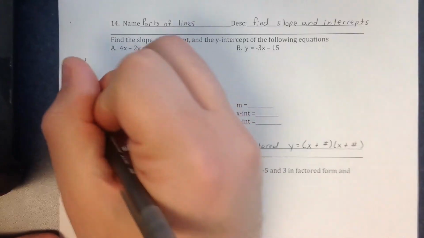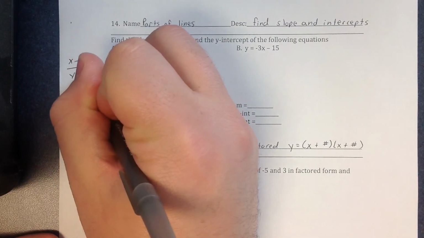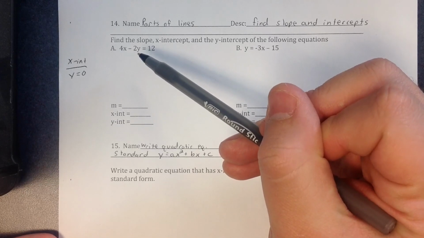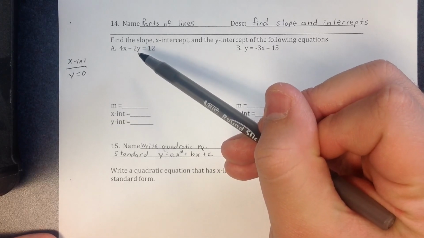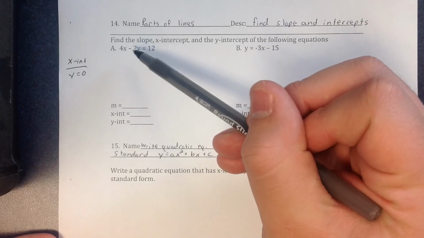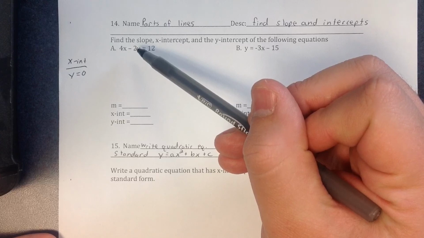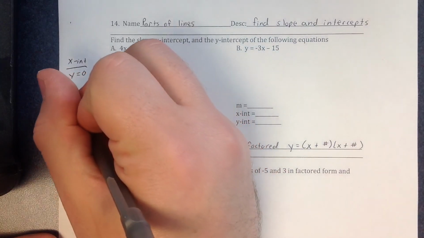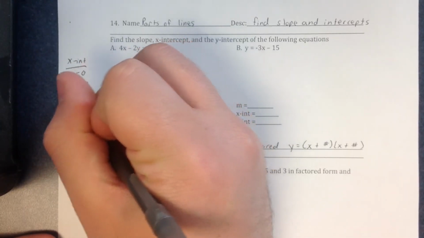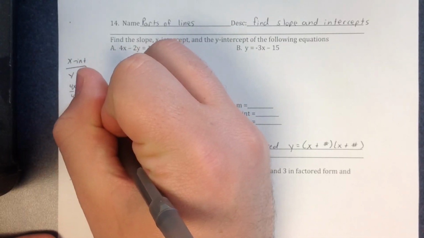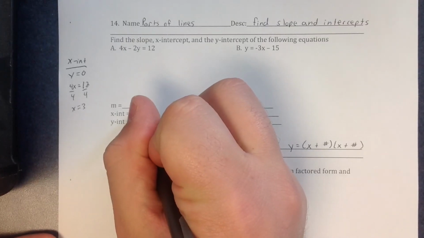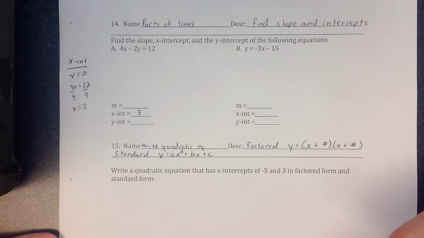I put in 0 for y. So I let y equal 0. Now if you think about this, if I put in 0 for y, I'm going to have negative 2 times 0. Well, negative 2 times 0 is 0, so that term is basically going to cancel itself out. So I'd be left with 4x equals 12. Divide both sides by 4, x would equal 3. So the x-intercept would be 3.